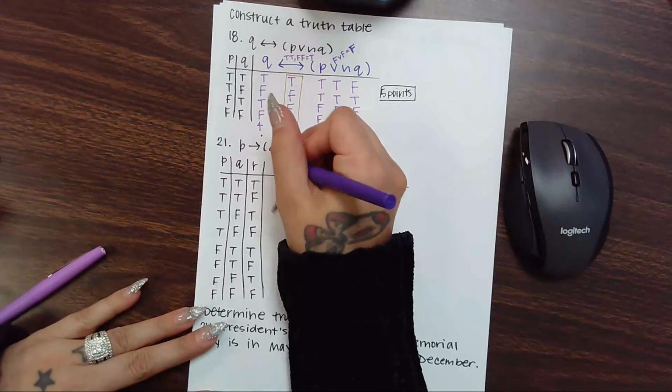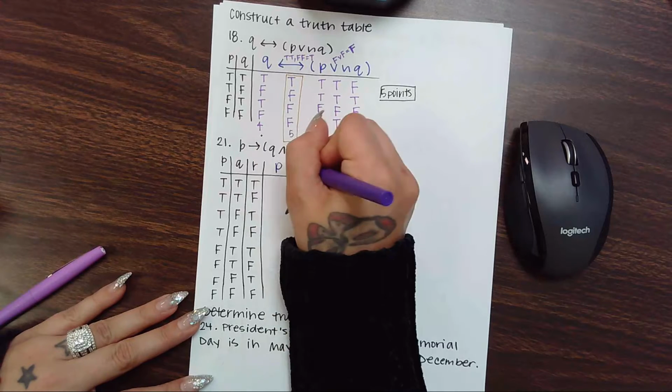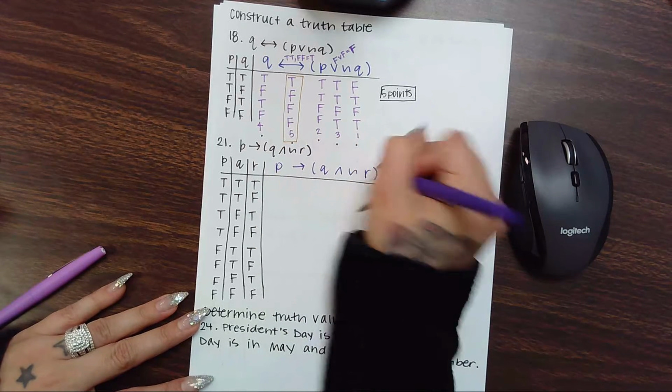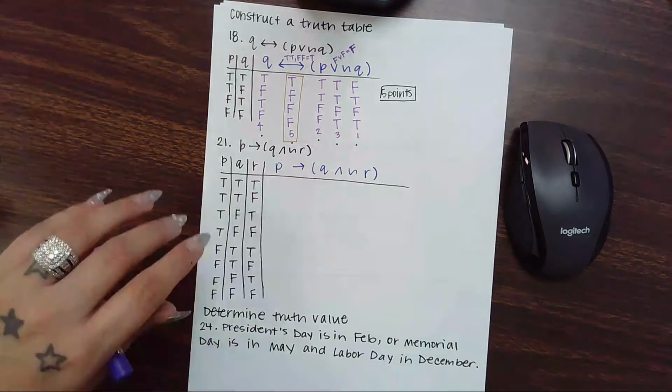What we're working on is P, then Q, and not R. If P, then Q, and not R.